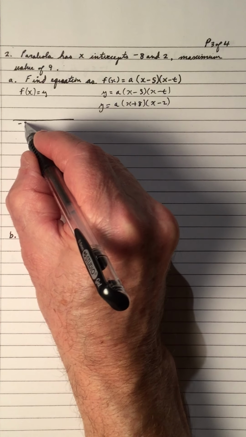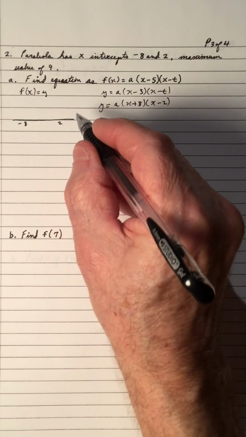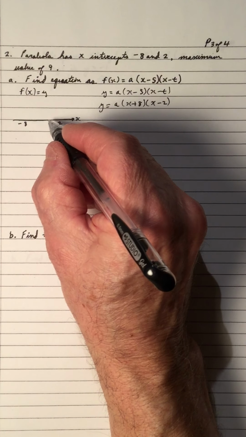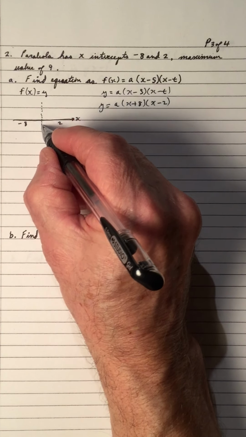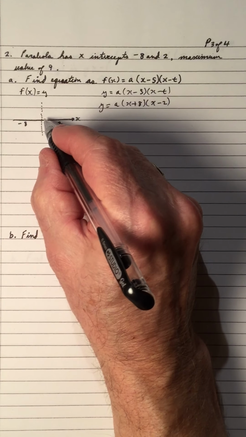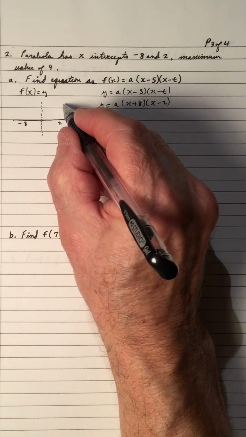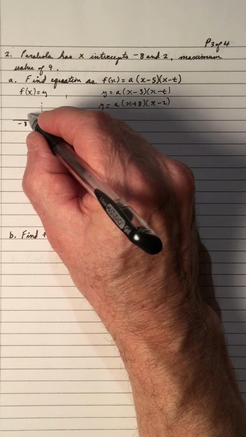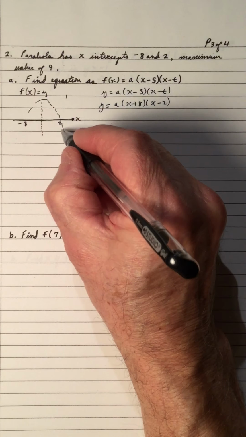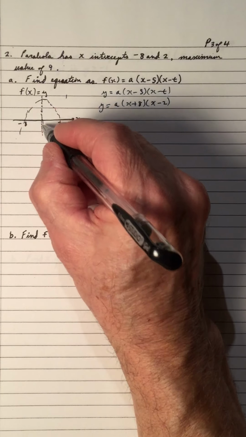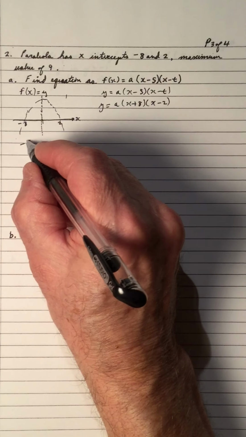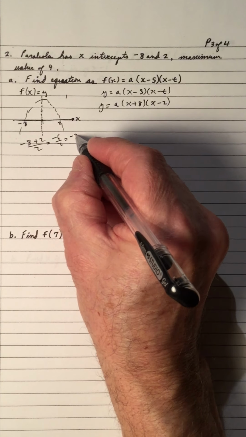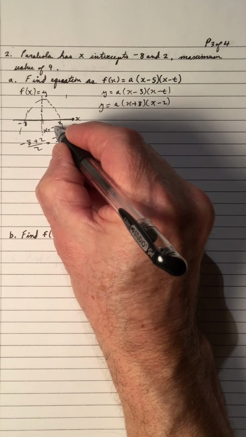The x-intercepts are negative 8 and 2. So this is the x-axis. If that's negative 8 and 2 on the x-axis, halfway between that is the midpoint. And because these are x-intercepts, remember your parabola is a maximum, so that means your parabola is up here coming down with the axis of symmetry. So right in the middle of negative 8 plus 2 divided by 2, which is negative 6 divided by 2, negative 3. The axis of symmetry is x equals negative 3.